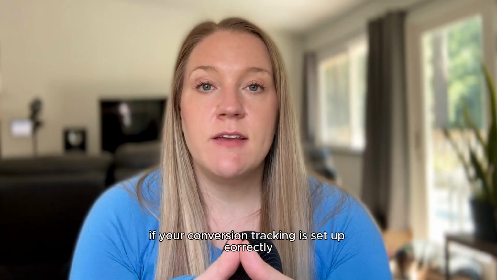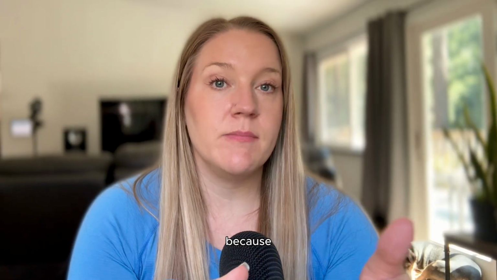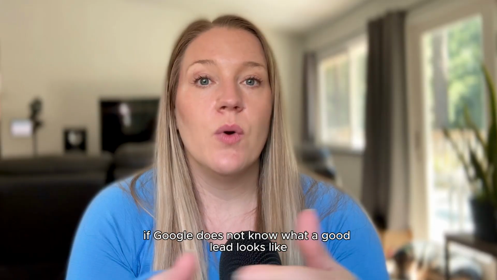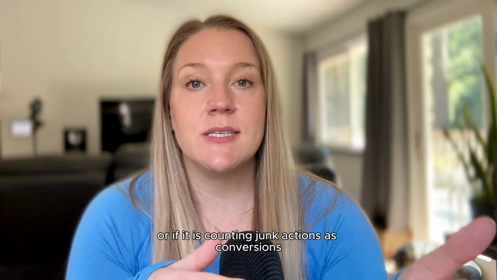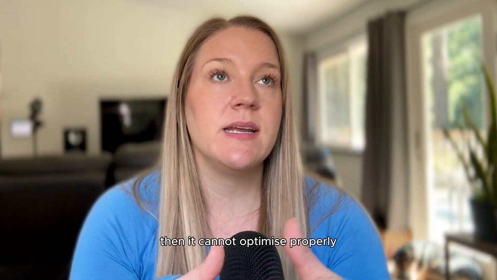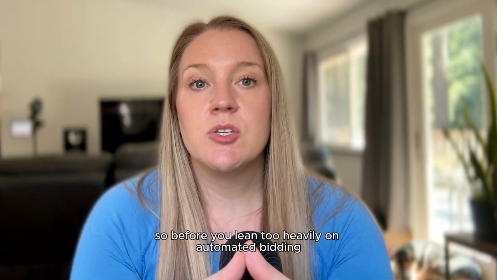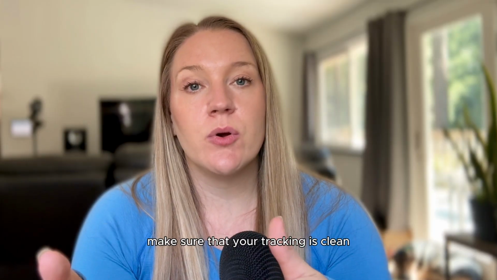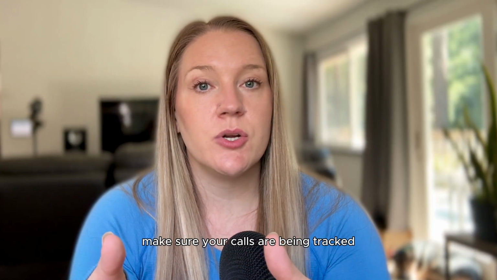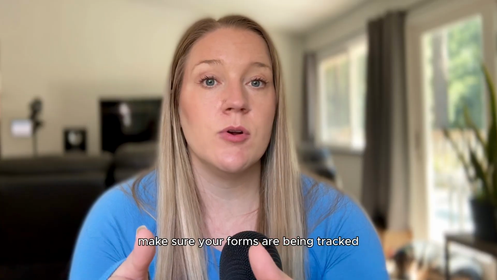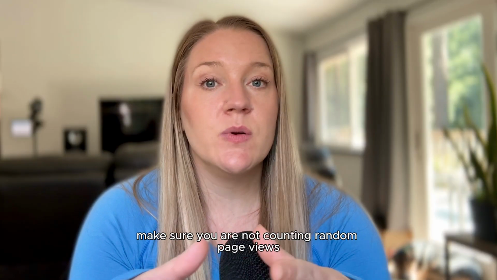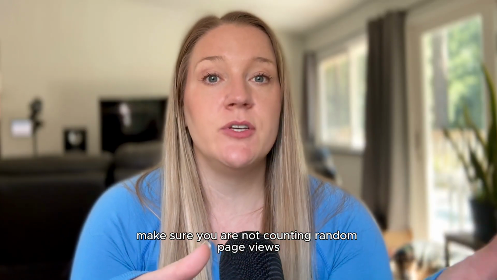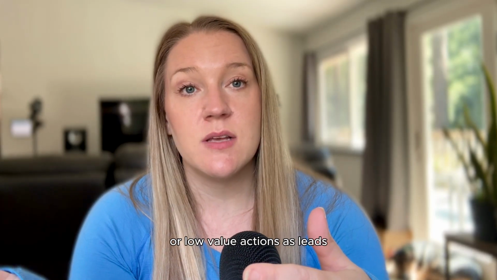But this only works if your conversion tracking is set up correctly, because if Google does not know what a good lead looks like, or if it is counting junk actions as conversions, then it cannot optimize properly. So before you lean too heavily on automated bidding, make sure that your tracking is clean, make sure your calls are being tracked, make sure your forms are being tracked. Make sure you are not counting random page views or low value actions as leads.